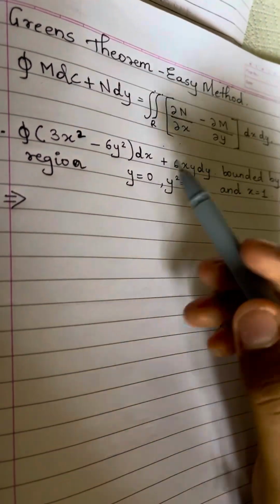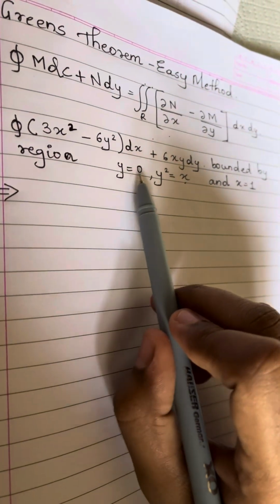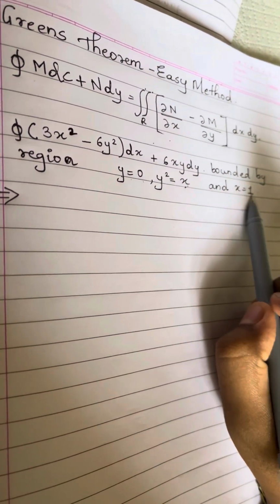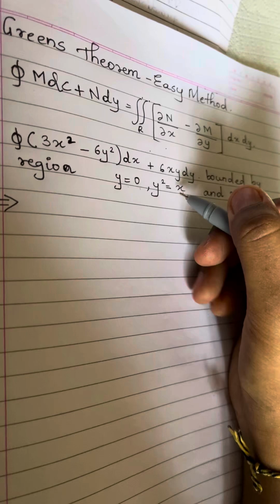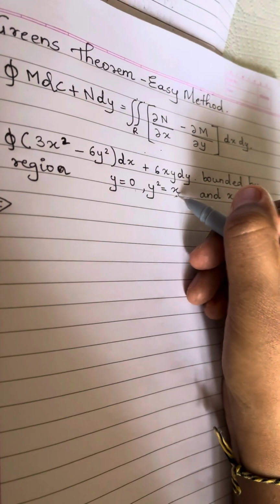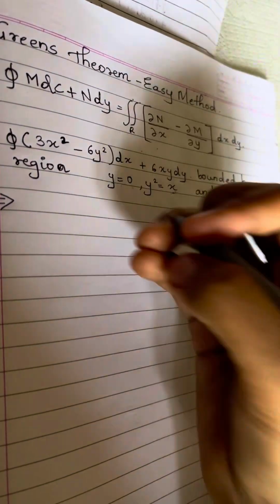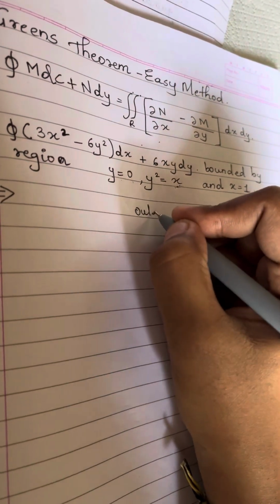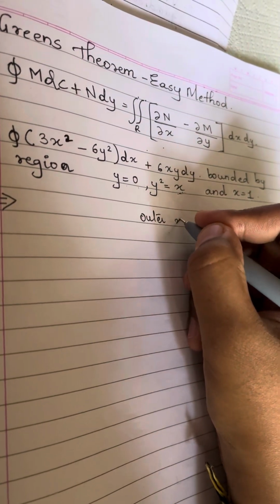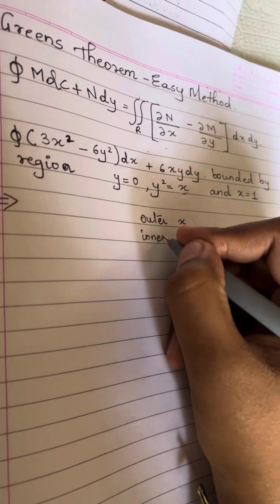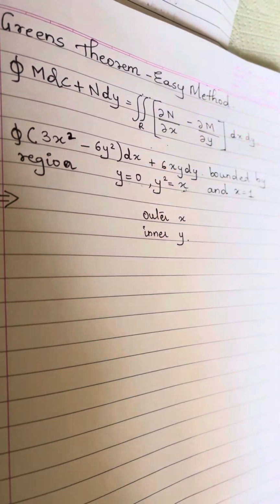For example, here we have y is equal to 0, y square is equal to x, and x is equal to 1. Since we have x sitting on the right hand side, we call it the outer coordinate. So we say outer x and the inner will become y.